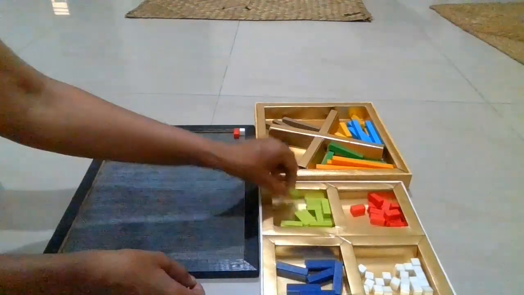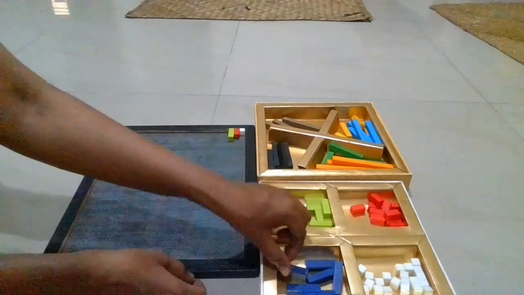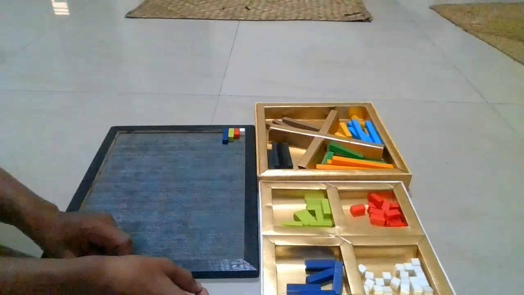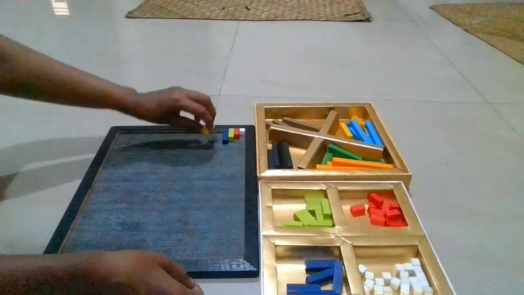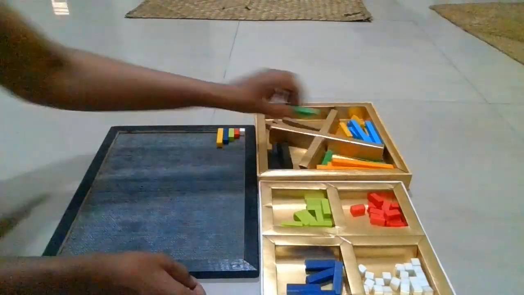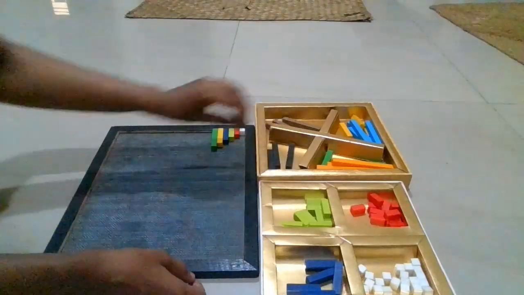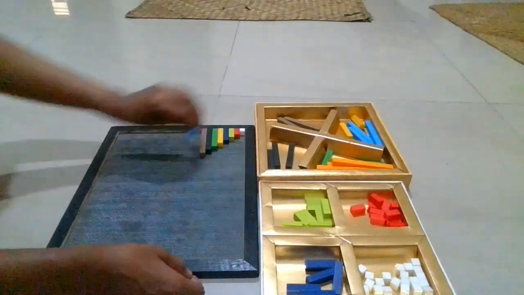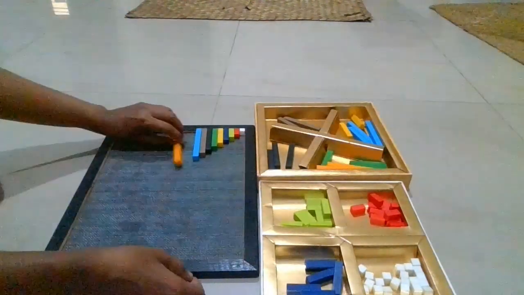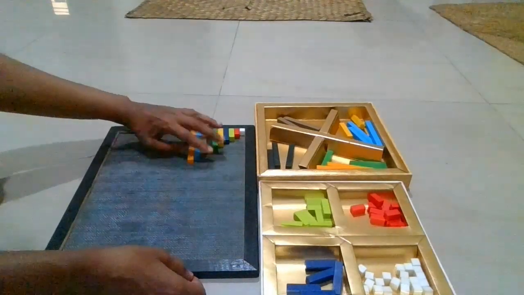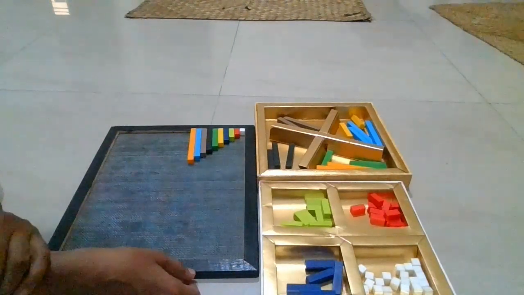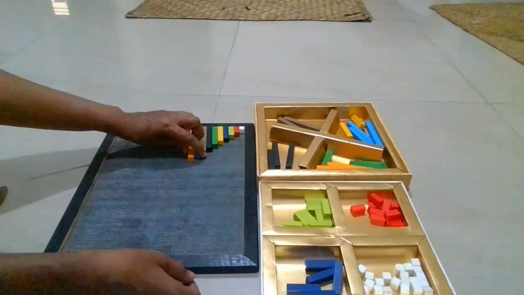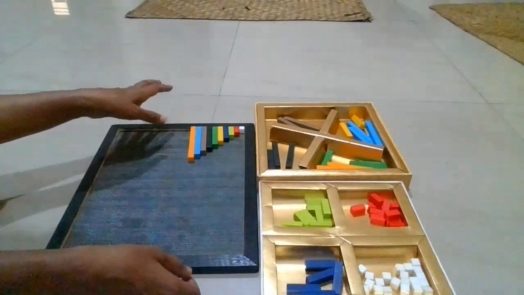Then three cubes make three here, the third rod. So then I have the fourth rod, which is one cube bigger than the third, and then fifth, and then sixth, and then seventh, eighth, ninth, and tenth. I just lined them up like a staircase. So I know the difference between all of them, and I certainly know that the difference is just one unit between any two consecutive rods.